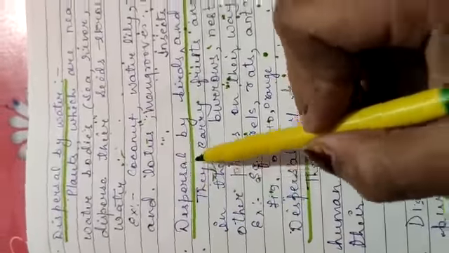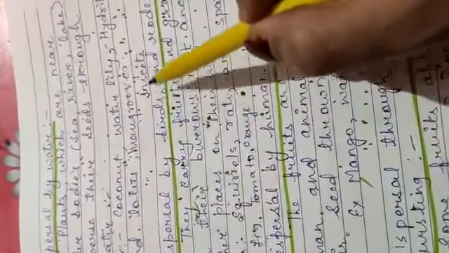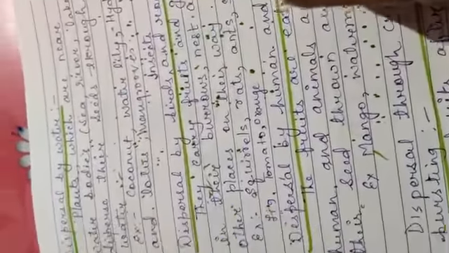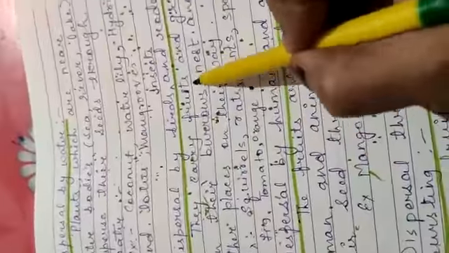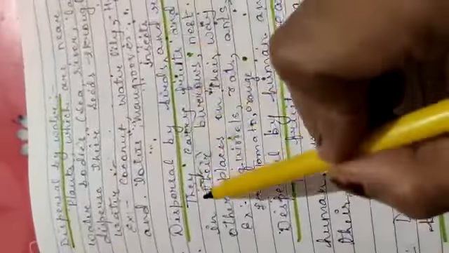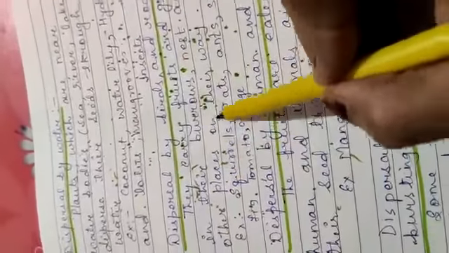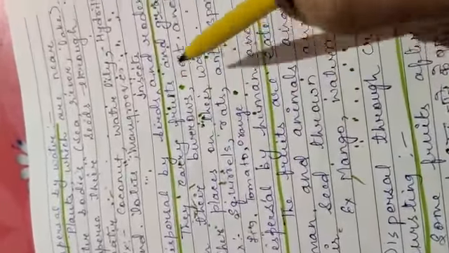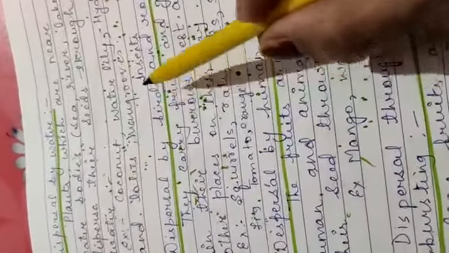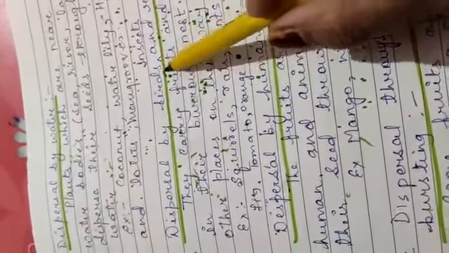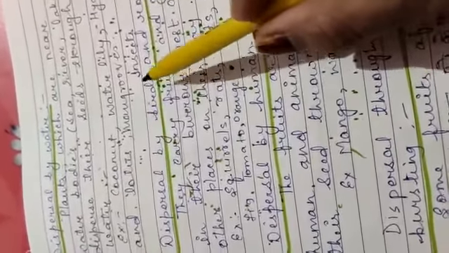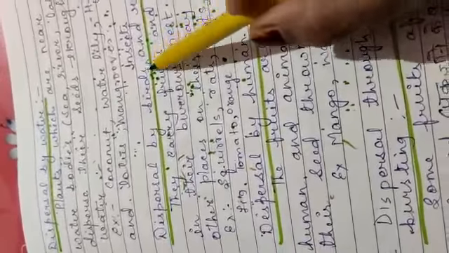Third, dispersal by birds, insects and rodents. They carry fruits and grains to their burrows, nests and other places on the way. Sometimes birds eat edible seeds and spread them anywhere on the ground.